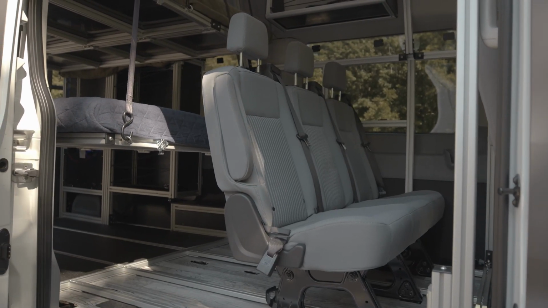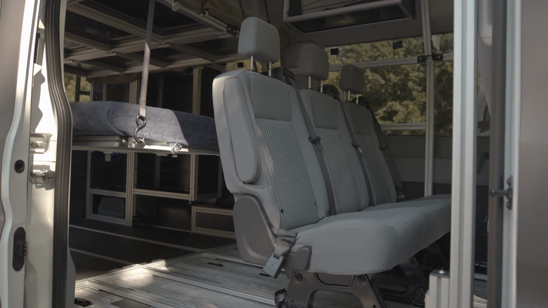Now, keep in mind that the 2nd row seating that we are in here right now can either be a 2-person bench or a 3-person bench. Right now, it is a 2-person bench. So for bedding, again, we have 2 full bunks stacked on top of each other, as well as a single bunk down low. These beds can be folded down into singles, doubles, and accommodate 3 to 5 as needed.